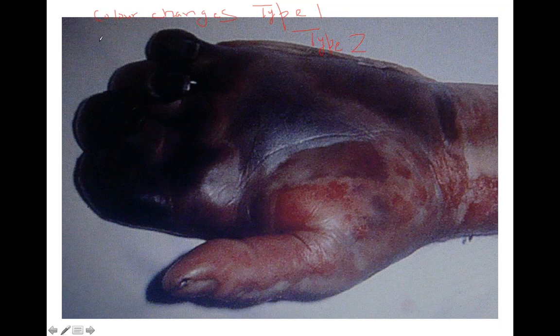Whenever you see in any question that the patient presents and says, I am unable to move the limb, that is necrotizing fasciitis: no movement, inability to move the limb. Another thing is woody induration, very hard. This is also characteristic. So these are the characteristic features.